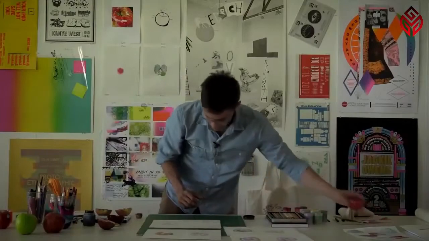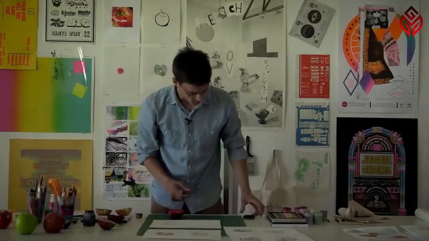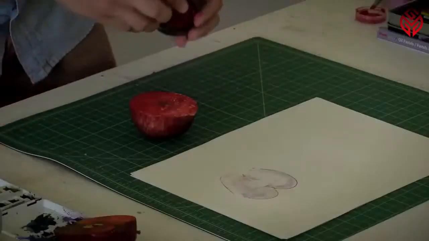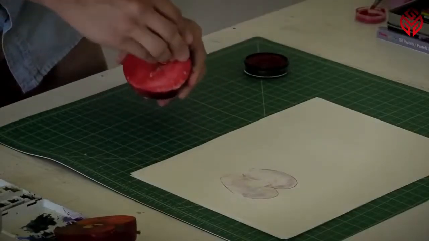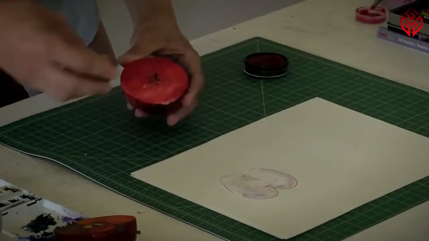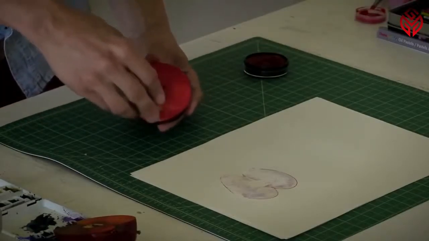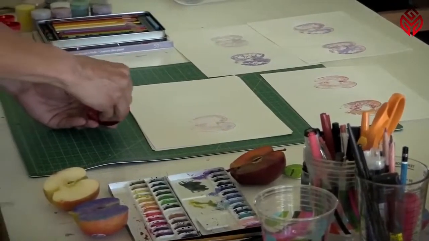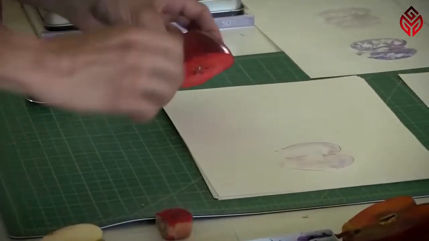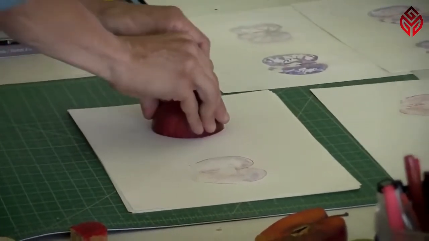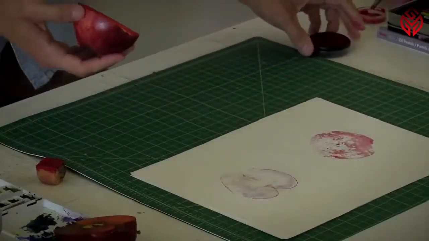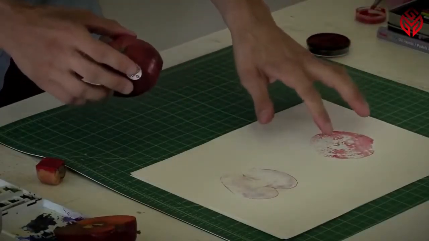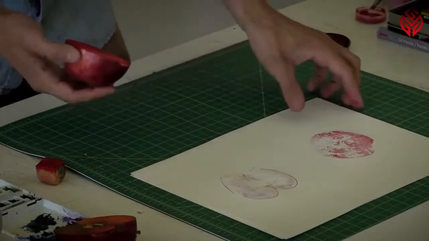And it could be cool just to try an apple cut the other way, kind of along the latitude of the apple. Just get that contrasting shape in there. I think this is ink both with stamp ink, just oil-based stamp ink, and also some watercolor. That's kind of nice because it's kind of faking the dimension of the apple a little bit.